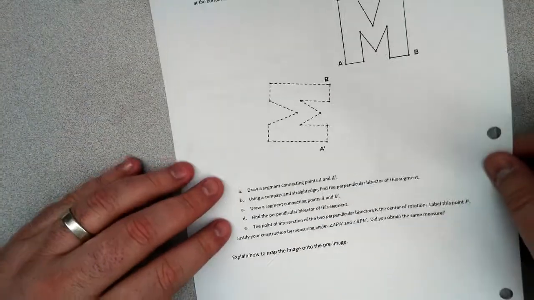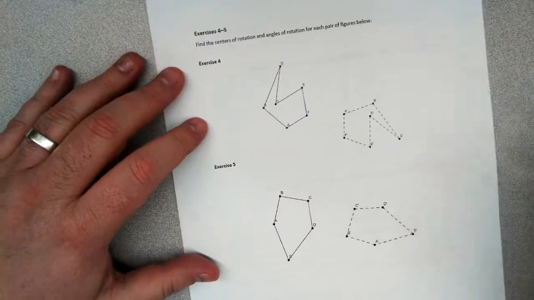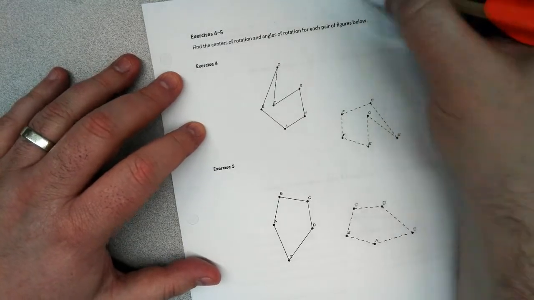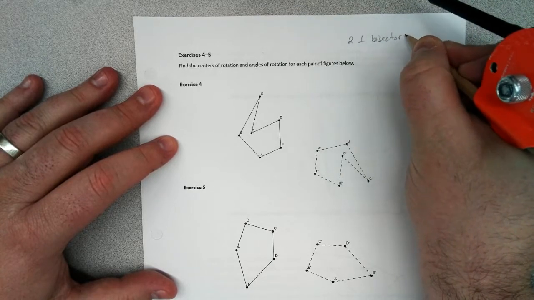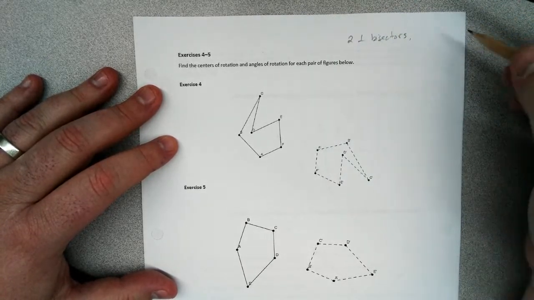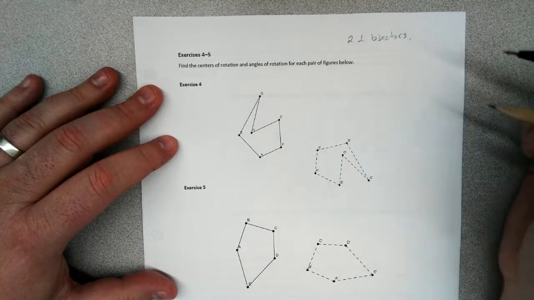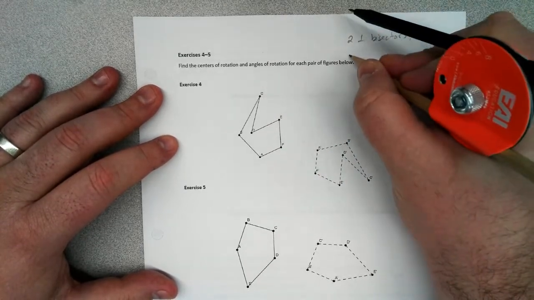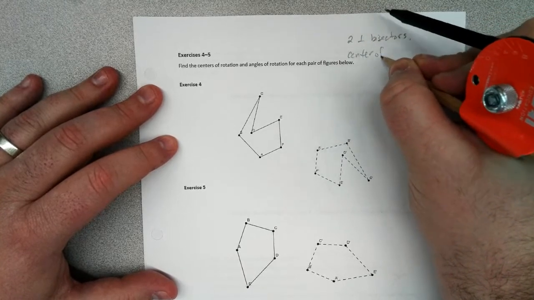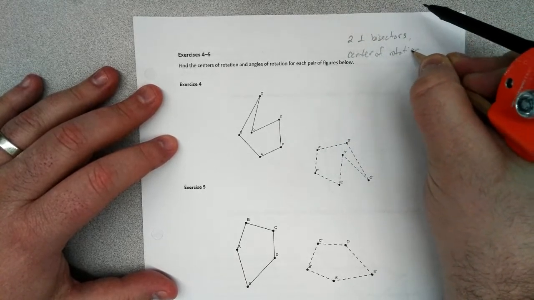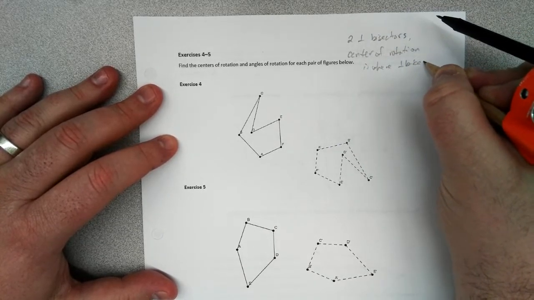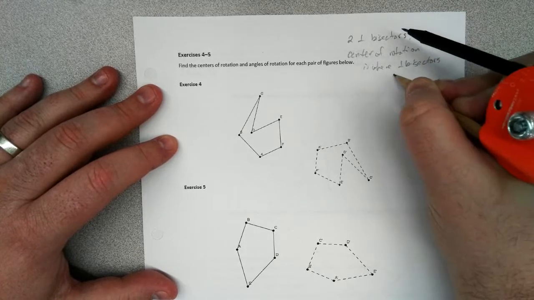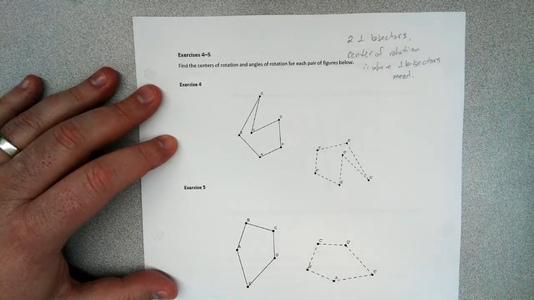The second thing we did was we talked about how to find the center of rotation. And so what we essentially said, and this is one of the questions for your homework, is that I really want to do two steps. So I want to create two perpendicular bisectors, and I'm going to use the corresponding points from the image and the preimage to make those perpendicular bisectors. And the center of rotation is where the perpendicular bisectors intersect. And that's all I want to do.